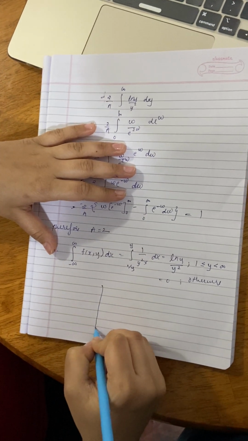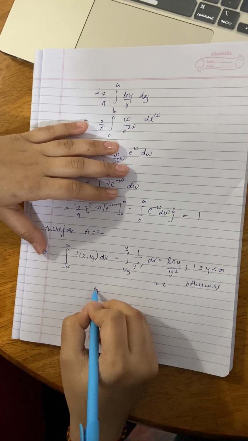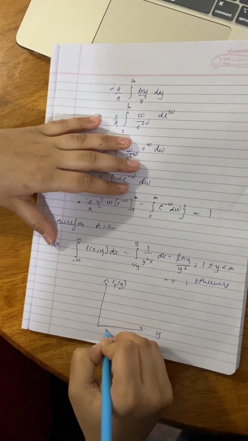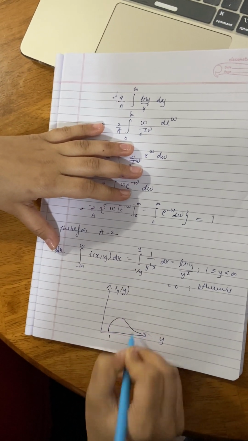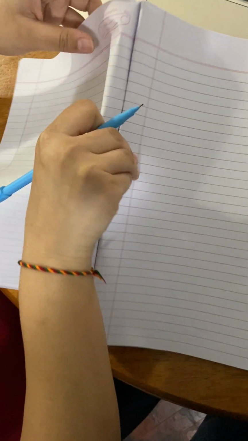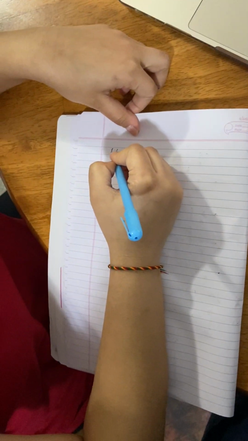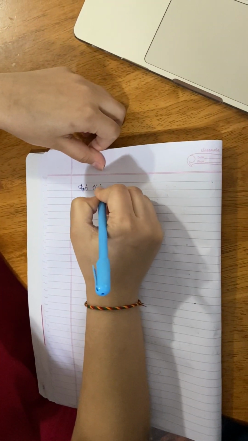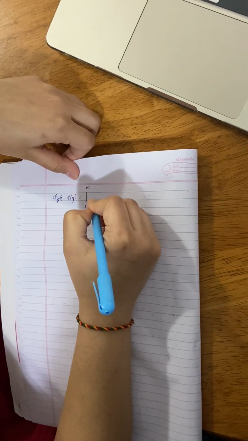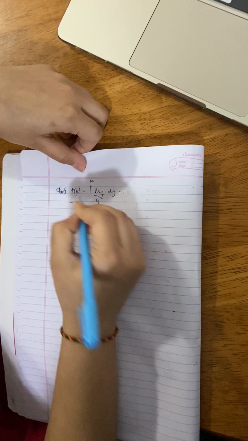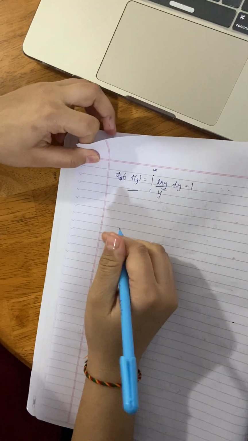So we have the graph as follows: f of y. We have f of y is integration 1 to infinity ln y upon y square dy, which is equal to 1. Therefore f of y is a valid probability density function.